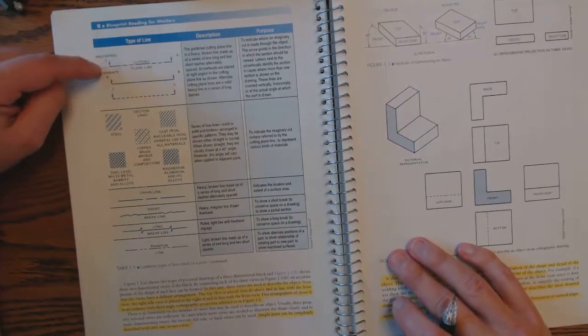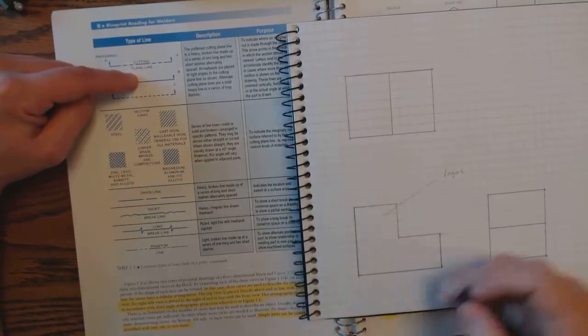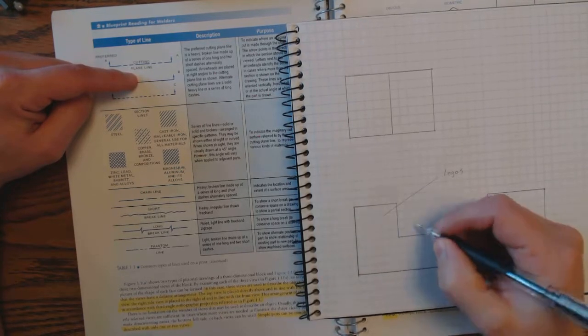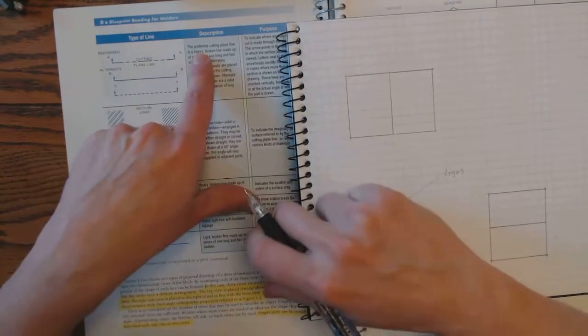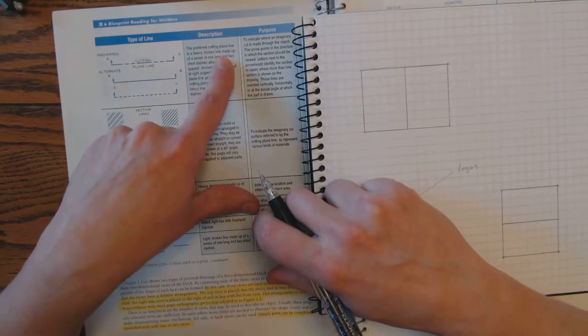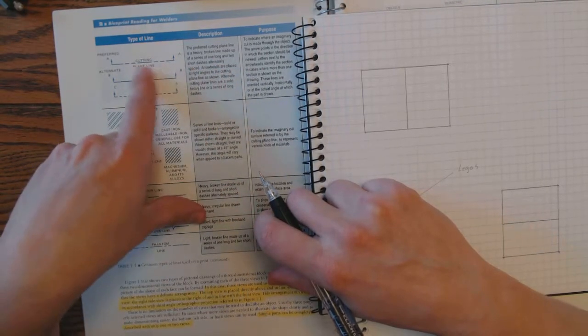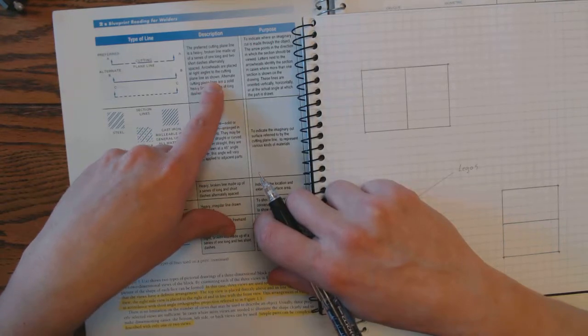Cutting plane. What these are for is if I want to take a section view. Say I wanted to cut this away. It says a preferred cutting plane line is a heavy broken line made up of a series of one long and two short dashes alternately spaced. That's that guy there. Arrowheads are placed at right angles to the cutting plane as shown.